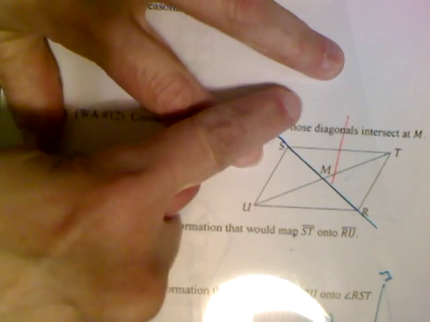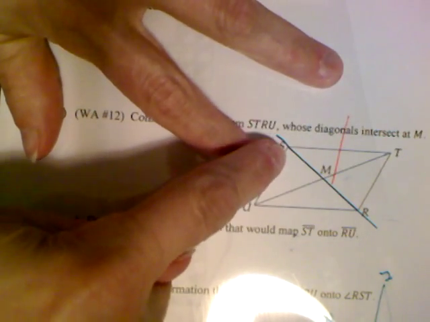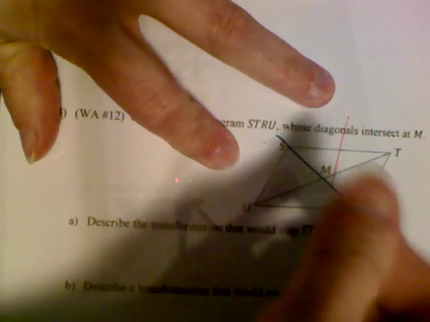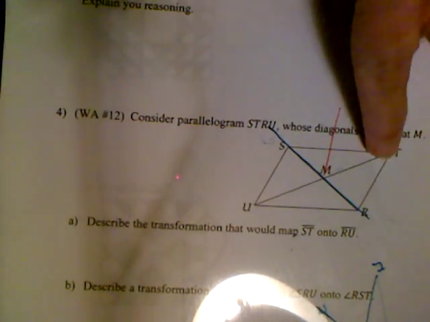It almost goes 90 degrees up from the picture. So if I reflect this line across UM, then no, I do not get TM. I get a line that goes almost vertically. Now, when would I get that? Only if it's a square.